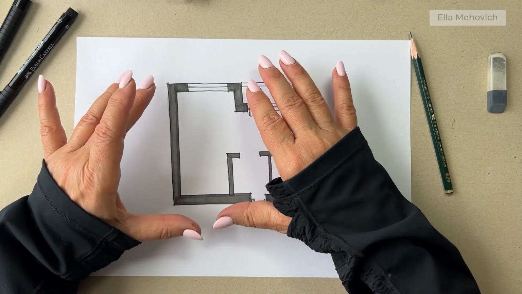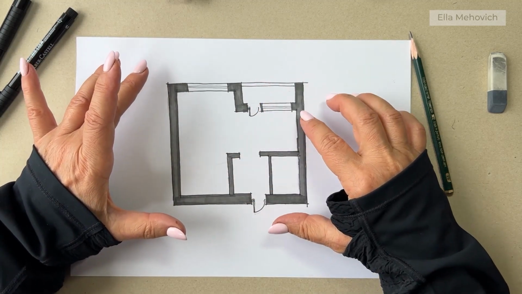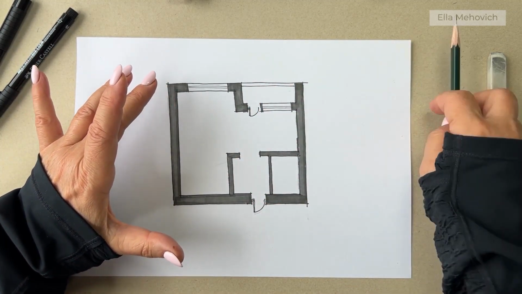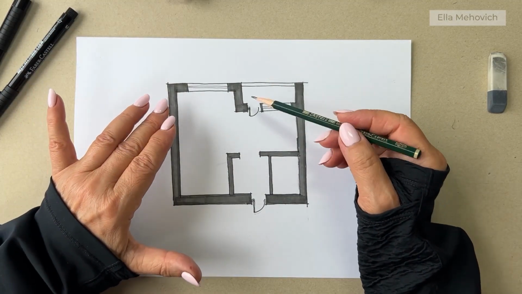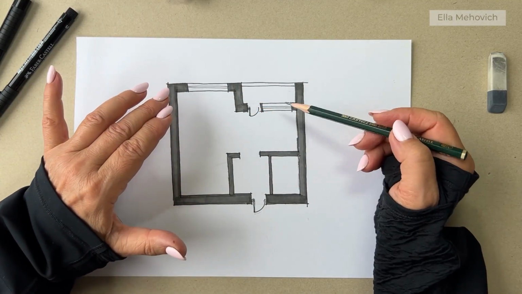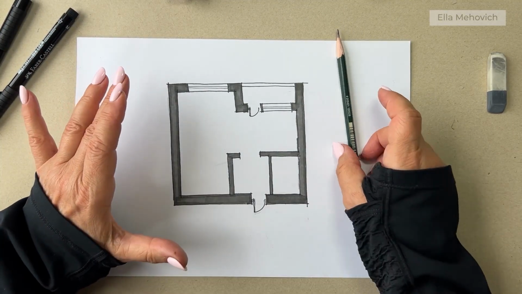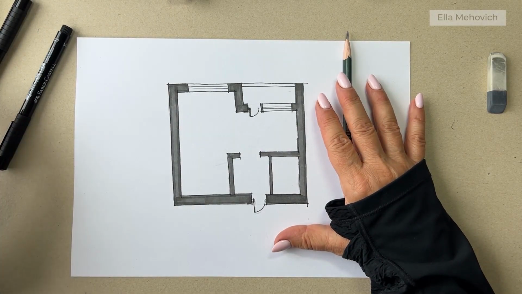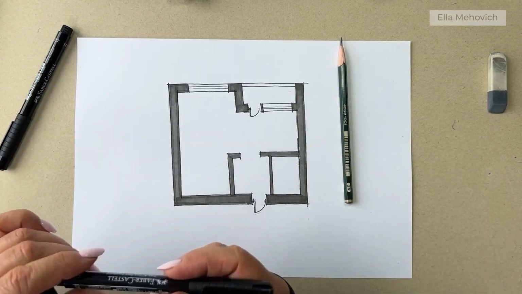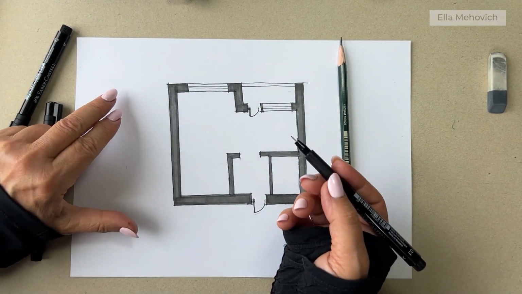The main thing at this stage is to capture the proportions of your space. That is, proportions are the ratio of length to width. Or for example, if you have an apartment, you need to see how all these rooms interact with each other and draw a sketch like this, schematic. But in order for our sketch to be as informative as possible, we need to add dimensions.